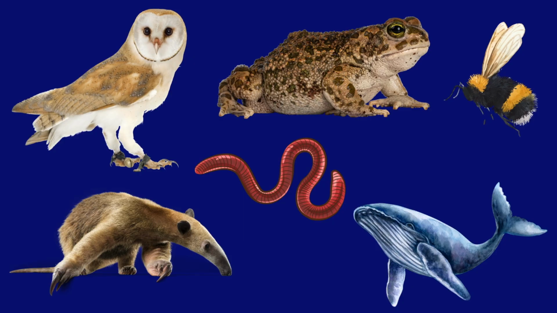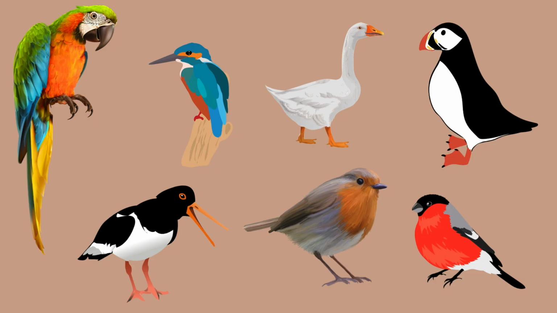Some animals don't have any teeth at all. Owls, bees, worms, whales even, an anteater. And we know that birds don't have teeth because they have beaks. If you have a beak, you don't have teeth. Here are some examples of some birds with different shaped beaks. A beautiful bright parrot or a bright kingfisher. And of course we've got a robin on there because they're Nuclear Natalie's favourites.